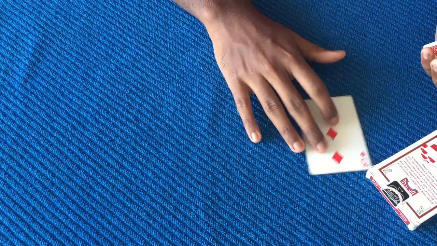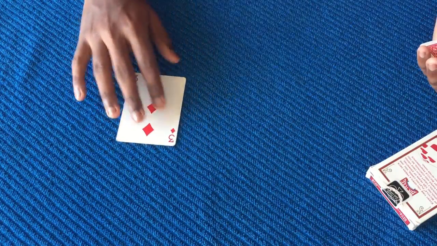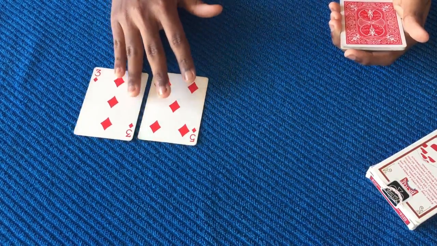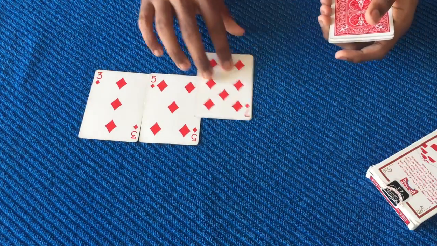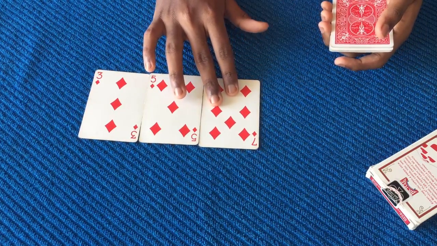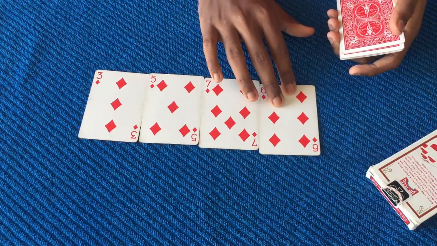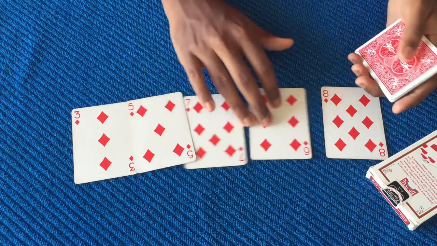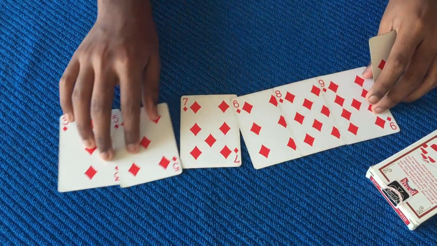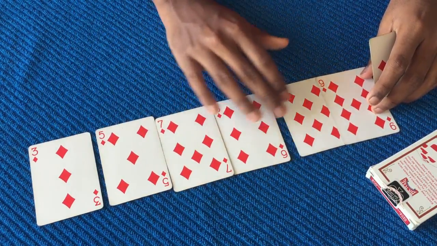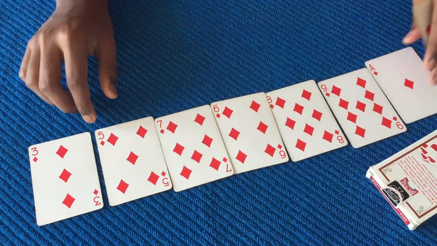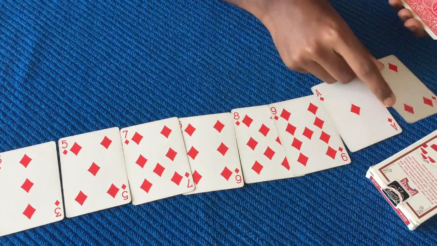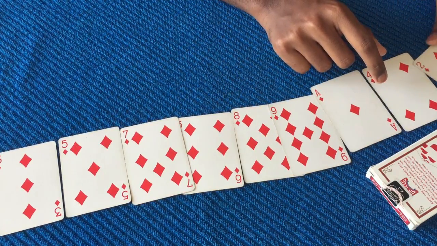So if we go here, we have a 3, or to you it would look like the 3, 5, 7, okay, 6, 8, 9, okay, and so A would stand for 1, 4, and 2.